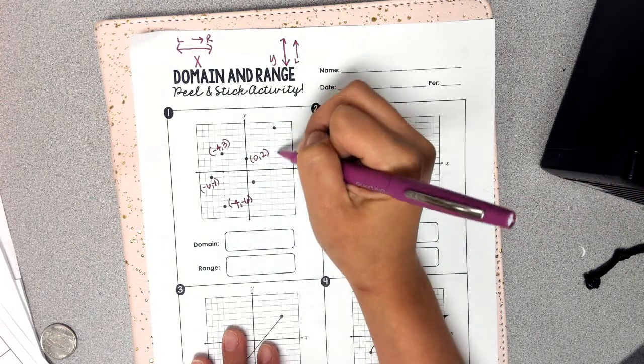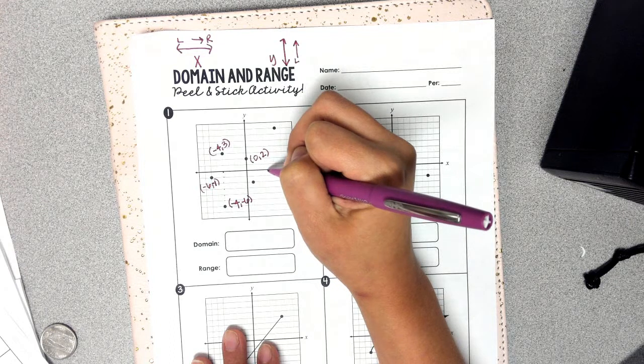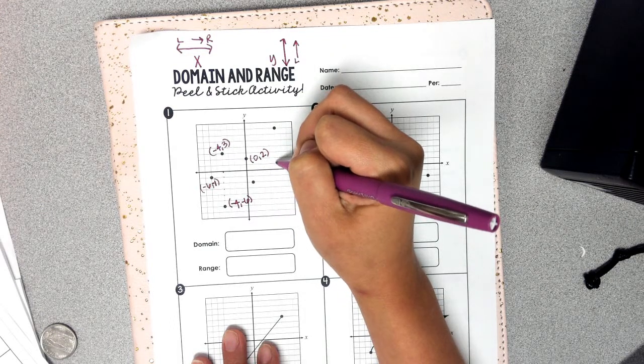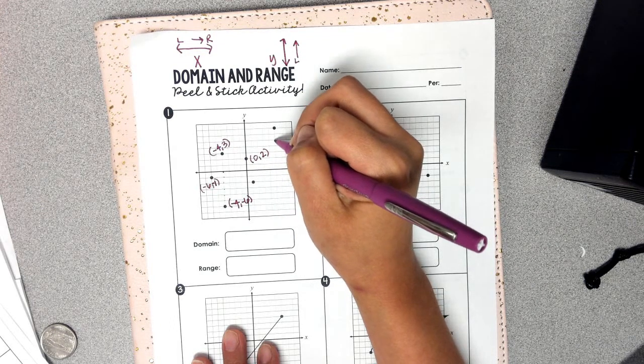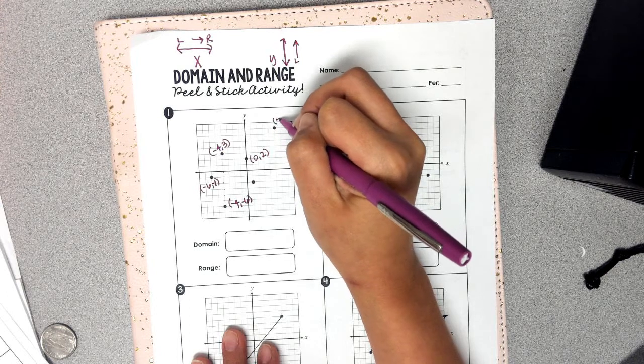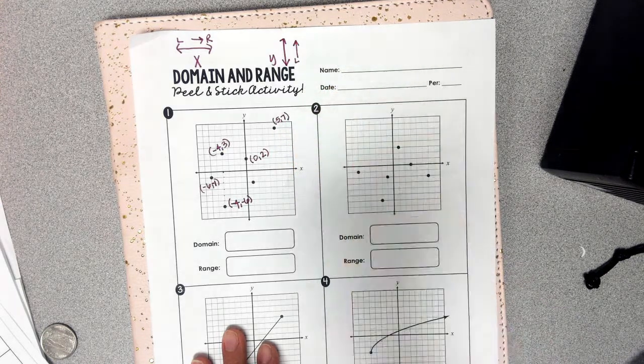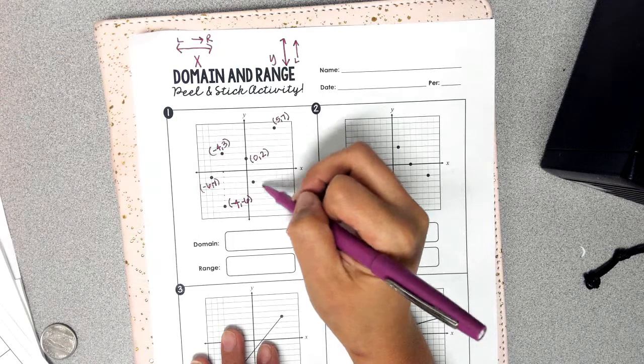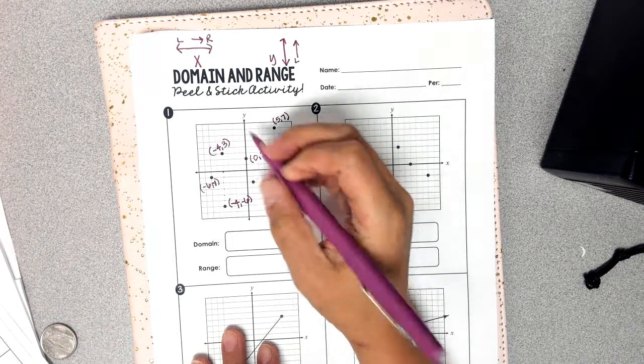Over in quadrant 1, we have 1, 2, 3, 4, 5. 1, 2, 3, 4, 5, 6, 7. 5, 7. Oh, I missed a point. And in quadrant 4, we have 1, -2.